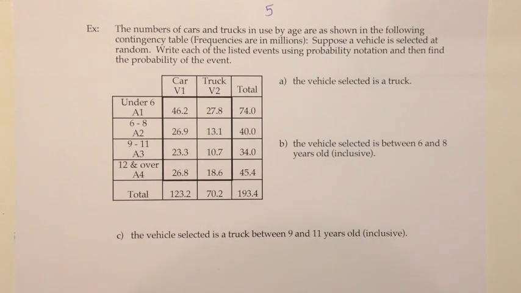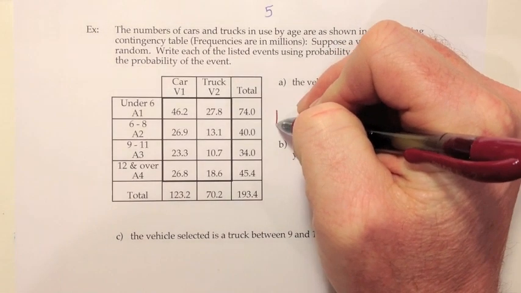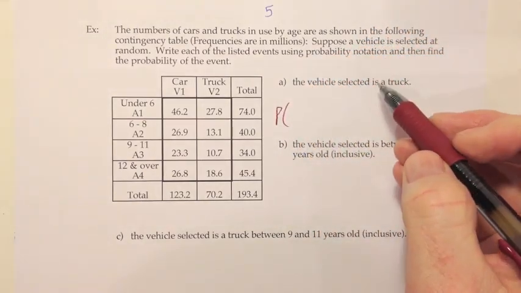Suppose a vehicle is selected at random. Write each of the listed events using probability notation and then find the probability of that event. So event A is that the vehicle selected is a truck. First I'm just going to do the probability notation. They want the probability that the vehicle selected is a truck.